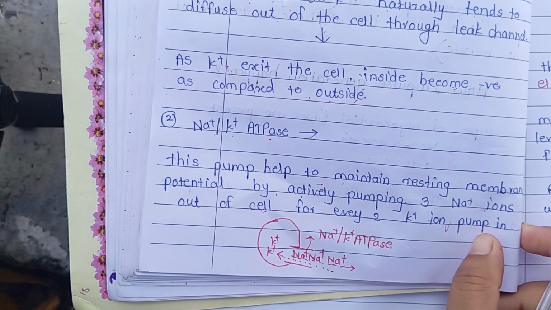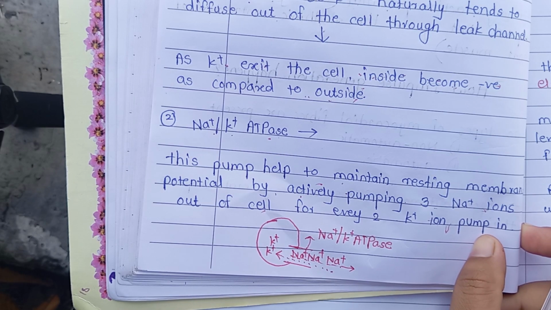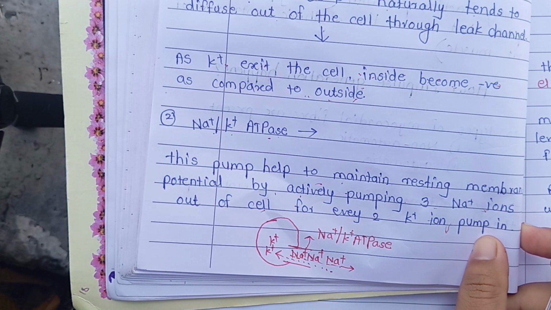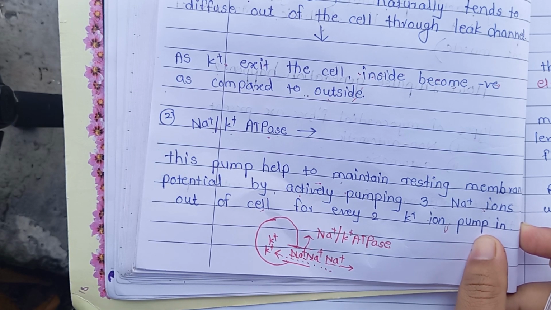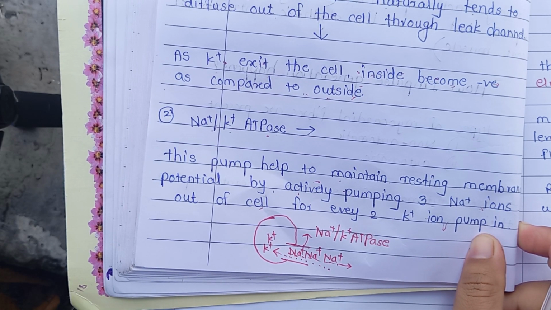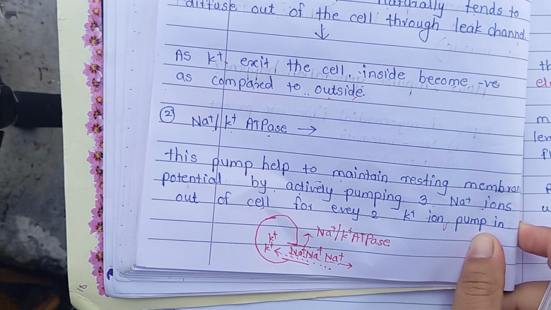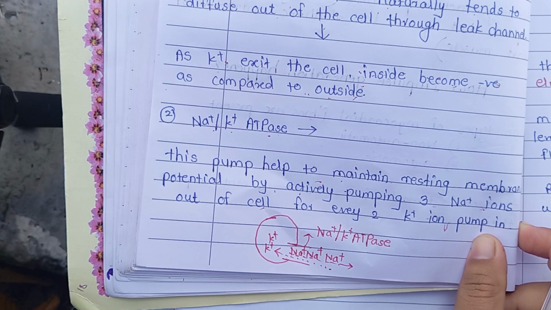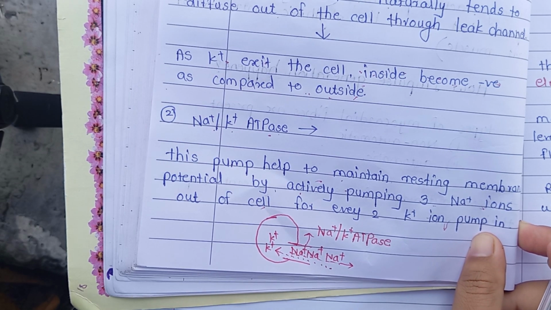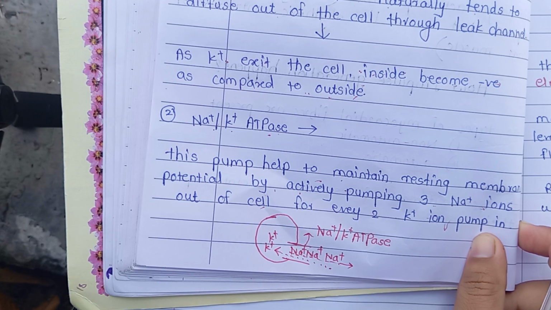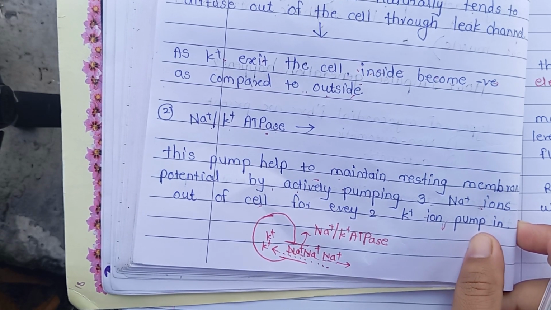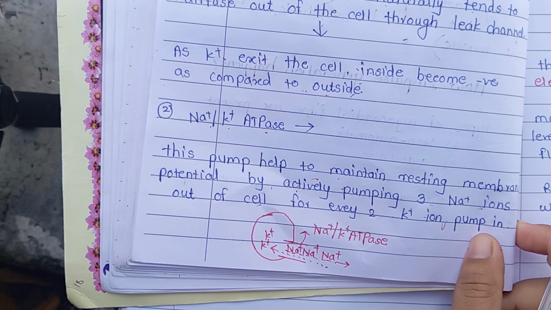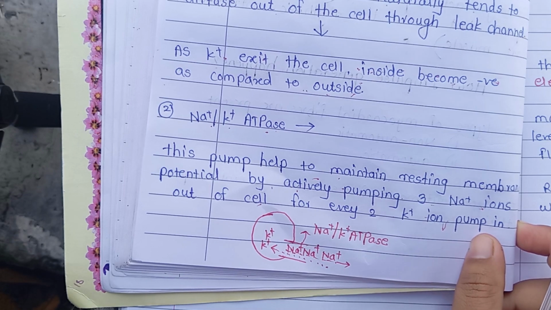That is, when 2 potassium ions are pumped inside the cell, at the same time 3 sodium ions are pumped outside the cell, so only 2 positive ions are pumped in and one more positive ion, that is sodium, is pumped out. So the negative potential inside the cell is higher than the positive. This is how at the resting state the membrane potential becomes negative.